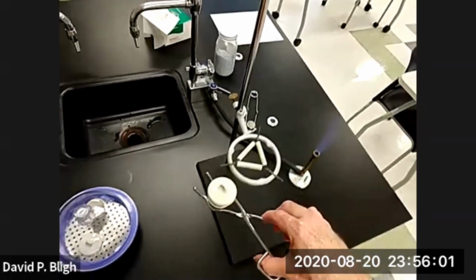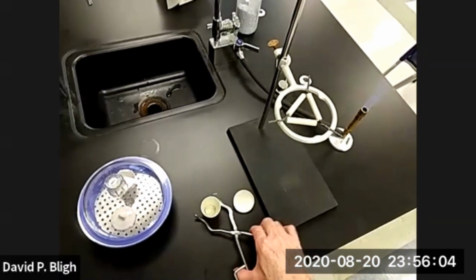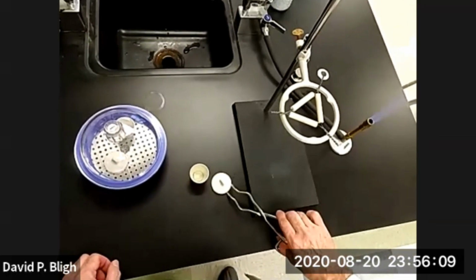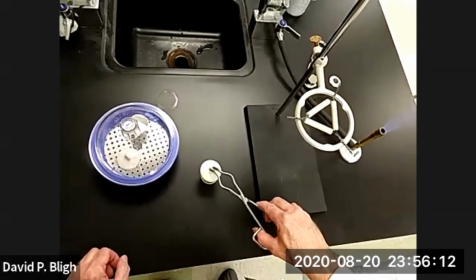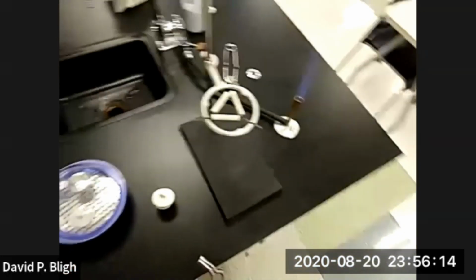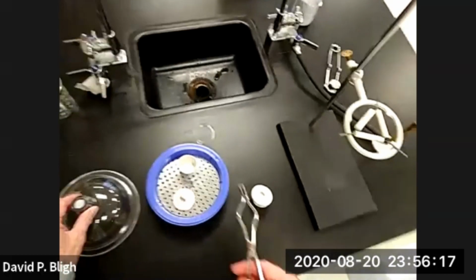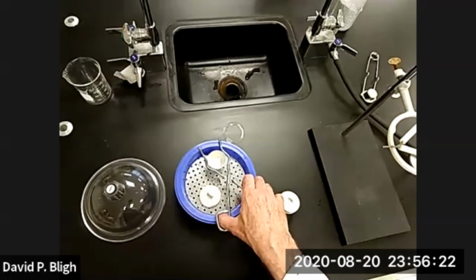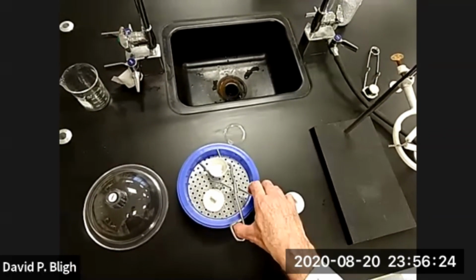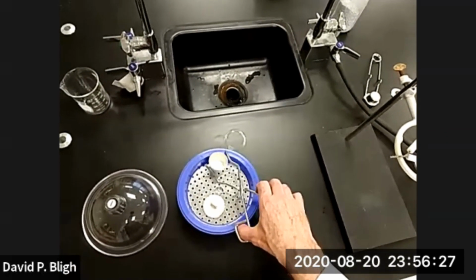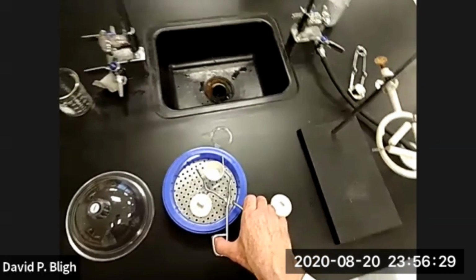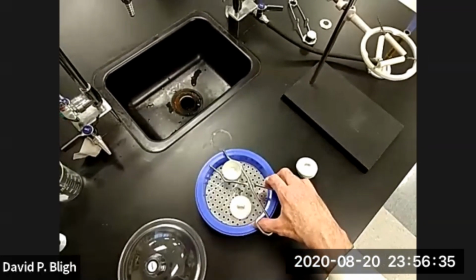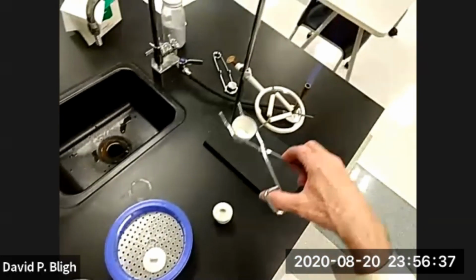So let's move it over here. Fortunately, I don't see any spattering. All right, there we go. Now let's move this one into the hot seat. Here we go. Don't spill it though. Don't be clumsy like your instructor. There we go. Now we can put it in the triangle.